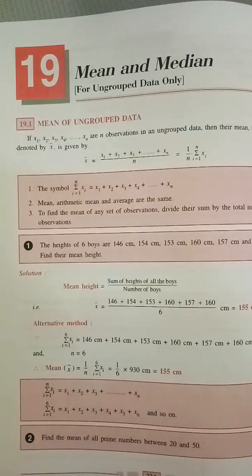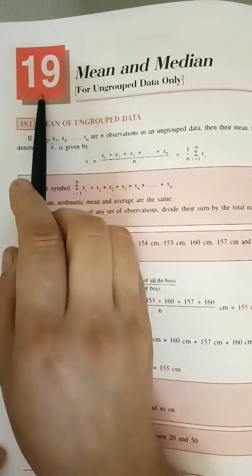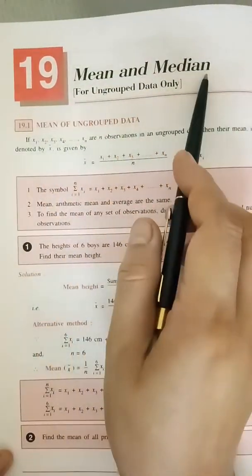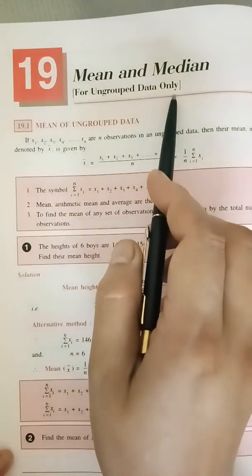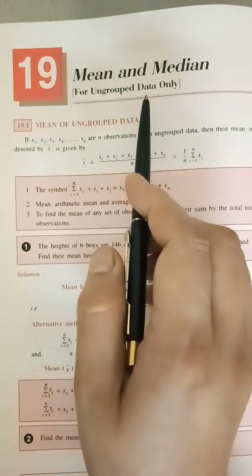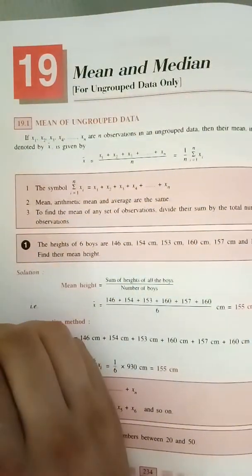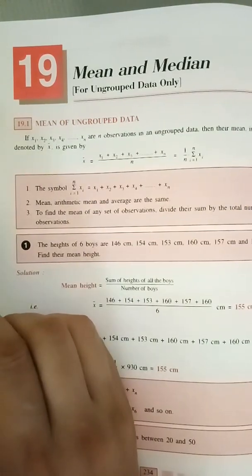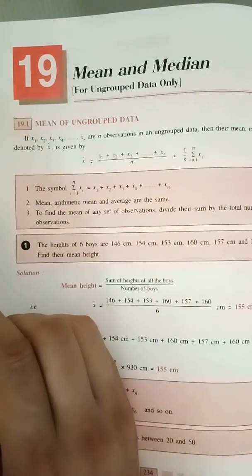Today in this video we are going to discuss chapter number 19, mean and median for ungrouped data only. So we will discuss only ungrouped data. Ungrouped data means the data which is present in the raw form, that is known as ungrouped data.